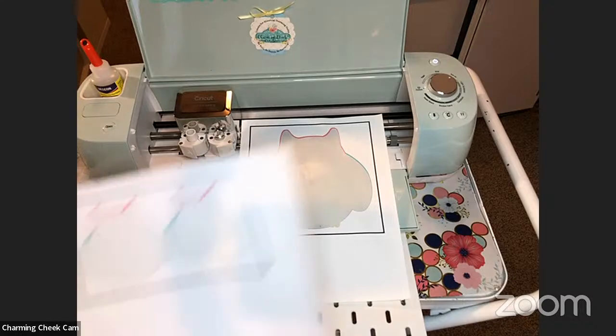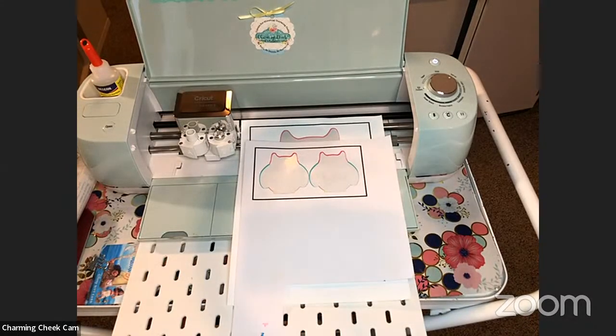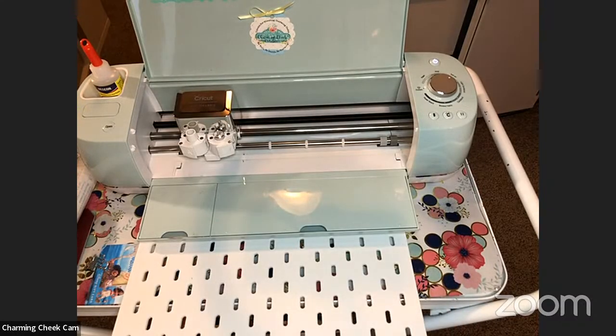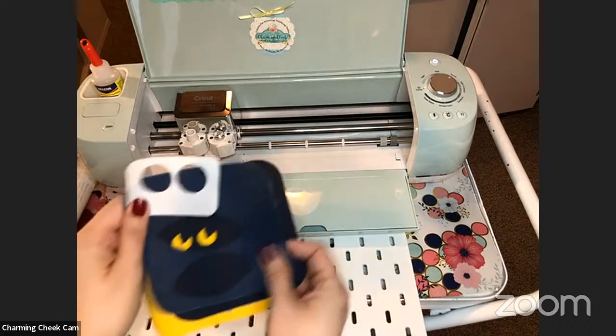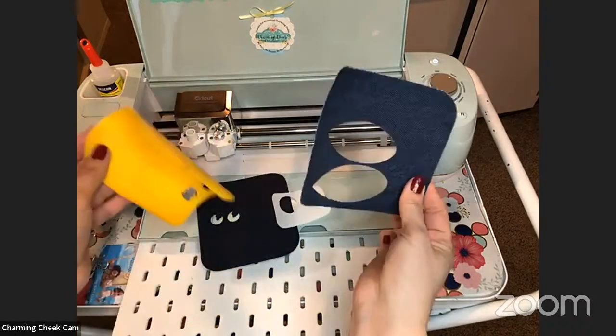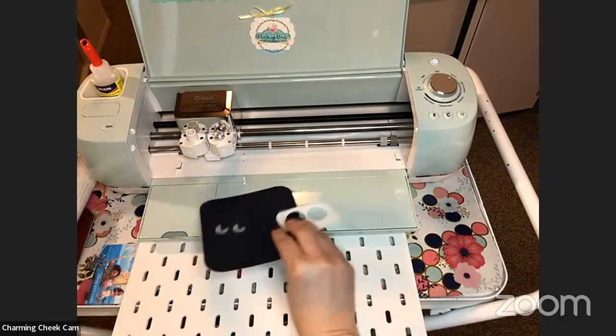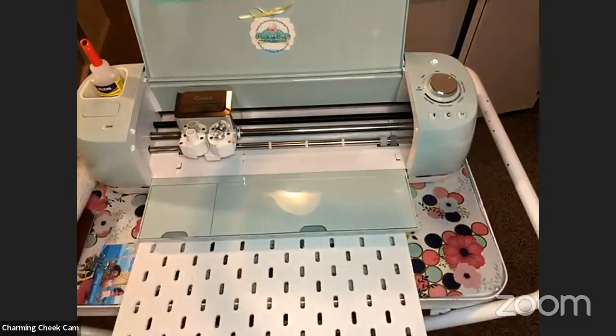And then this guy here is the Cupcake Topper, same thing, but this is sticker paper. And then these are those patches. So you can see how clean they cut from the patches. The eyes and then the pupils.